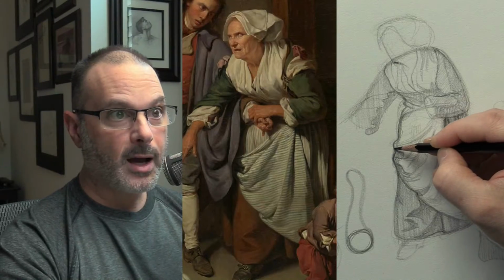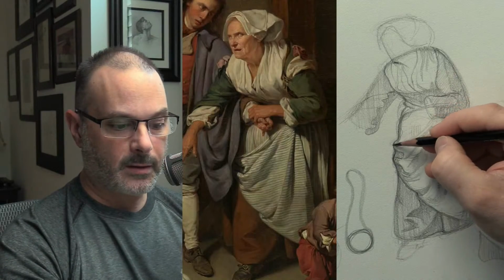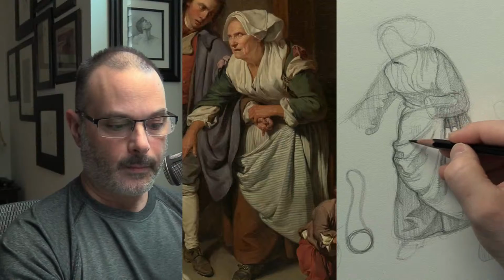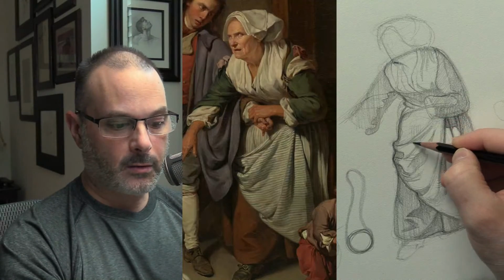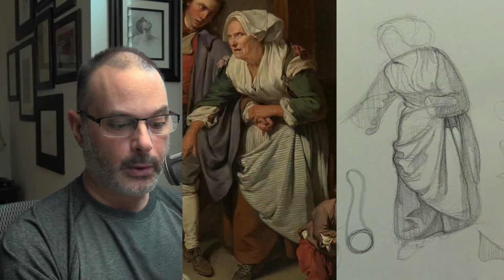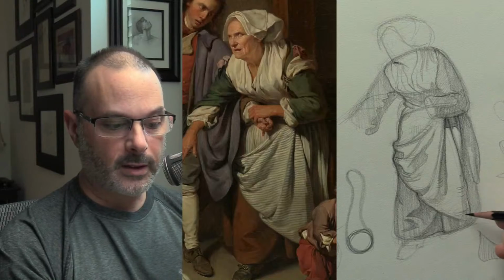So this fabric would not be going like this. I'm not seeing something on the other side because the guy's cloak is kind of covering it. So don't go too dark across with this stuff. Keep it fairly light. I'm putting in some form lines over here, here and there.